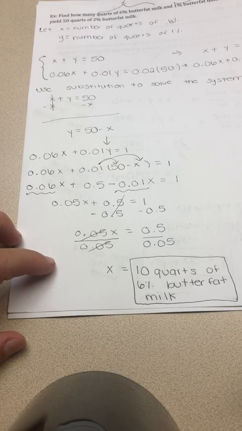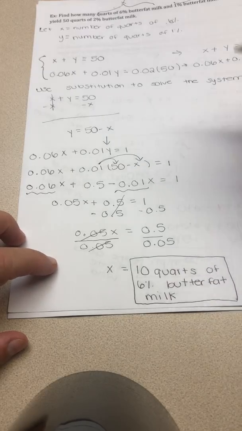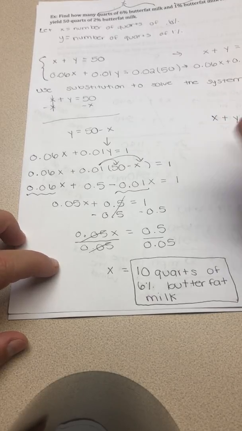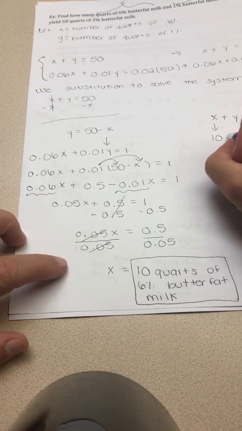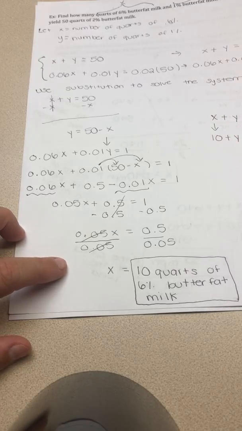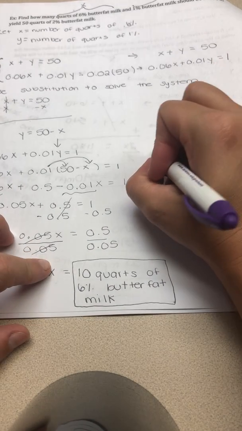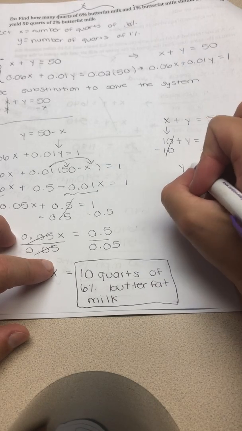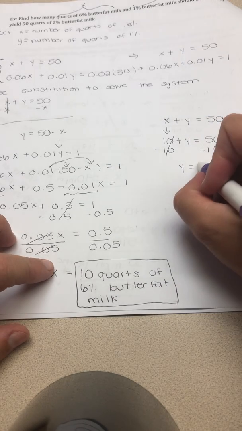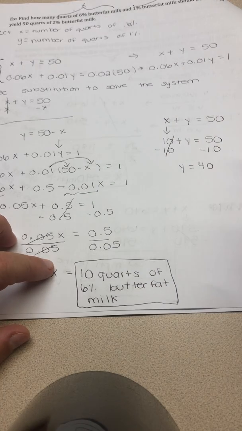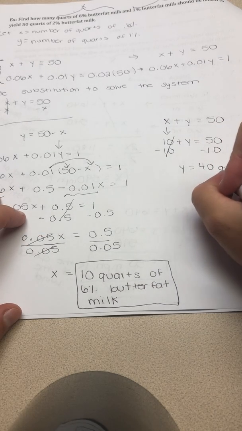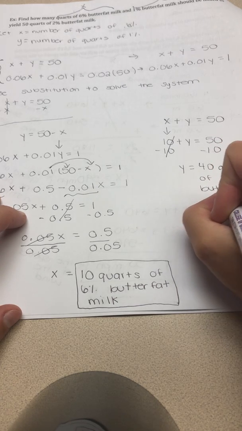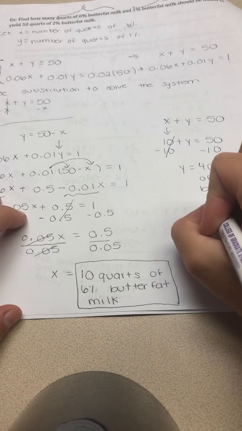Now I need to find how many 1%. I can plug this back into either equation. I'm going to choose to plug it into the first one. So if I have x plus y equals 50, we know our x value is 10. So 10 plus y equals 50. Solving for y, we're going to get y by itself. We're going to subtract 10 from both sides. 10 minus 10 goes to 0. It cancels out. We're left with y equals 50 minus 10 is 40. So again, y was the number of quarts of 1%. So 40 quarts of 1% butterfat milk.